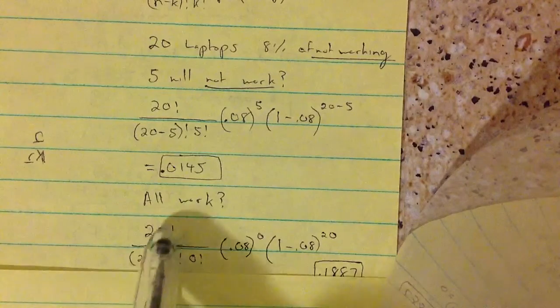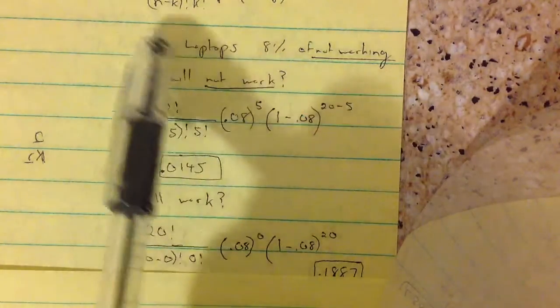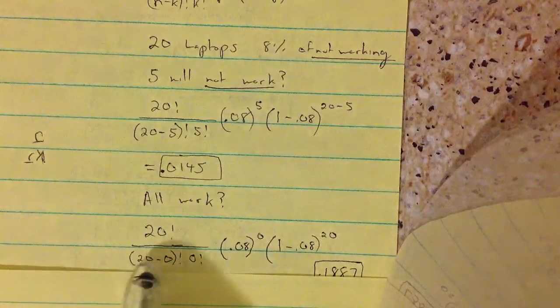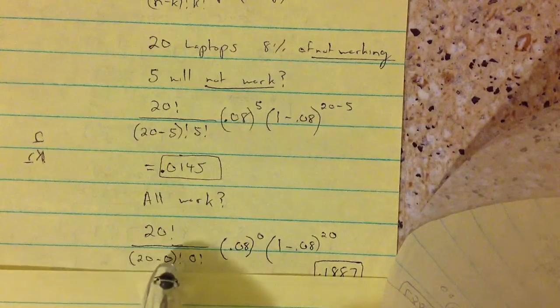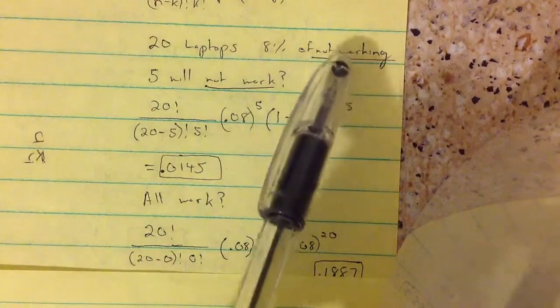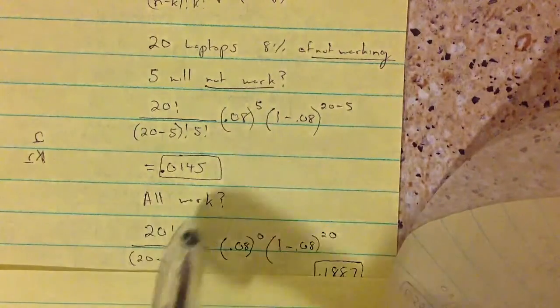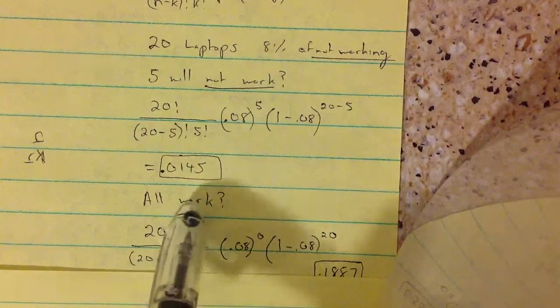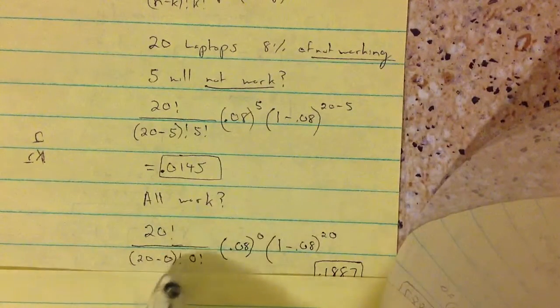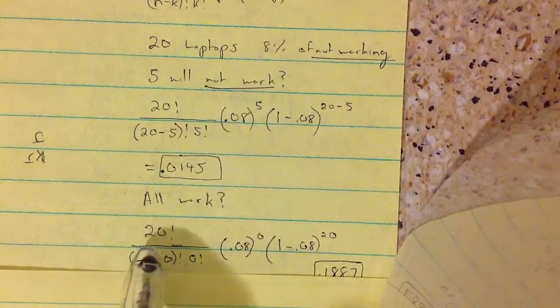So we have the total number of trials, n, which is the total number of laptops, 20. 20 minus k. k is success. Success, we established that this is success. So if all of them work, that's a failure. So that's going to be 0. So k will be 0 in this instance.